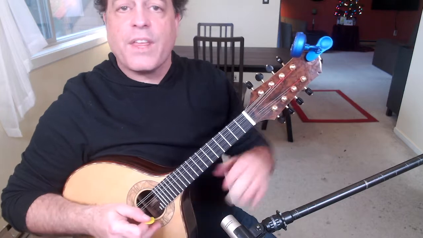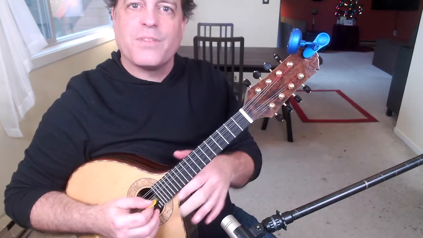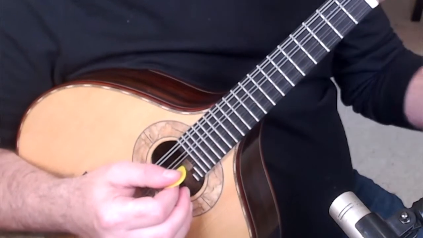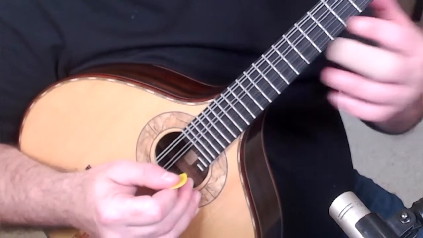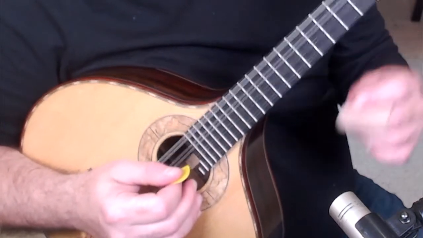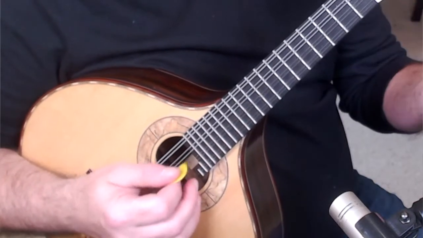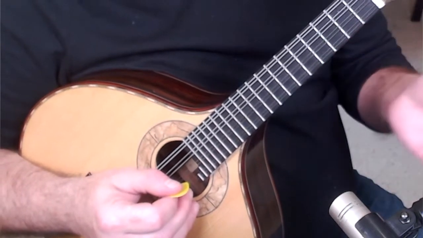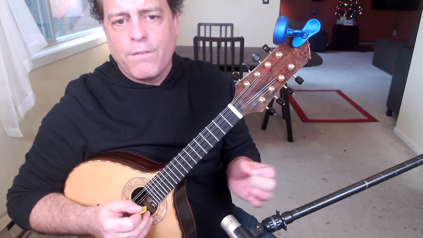We would usually call that the second space, because it's the second space up from the bottom of the staff. So here's the A. 2, ready, go. A, 2, 3, 4. A, A, A.